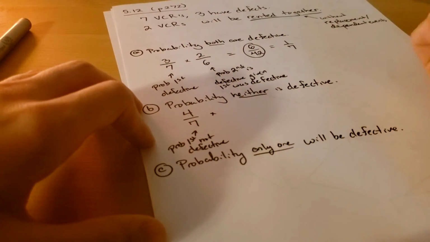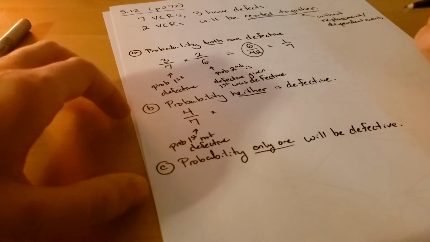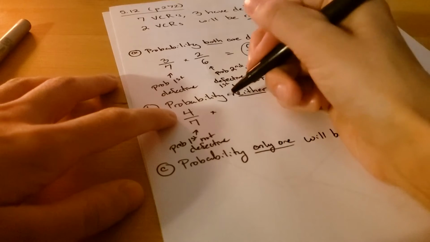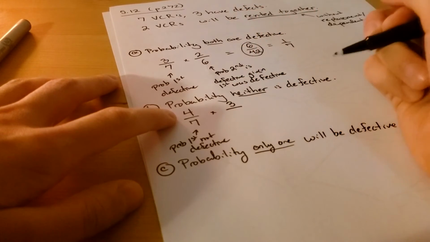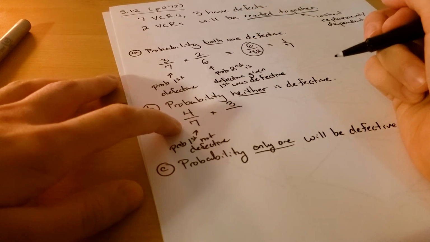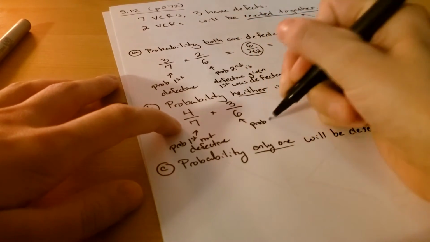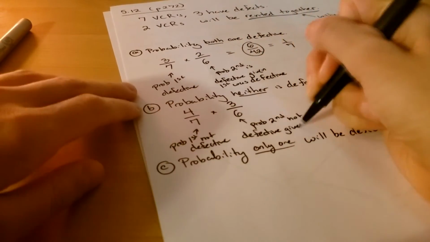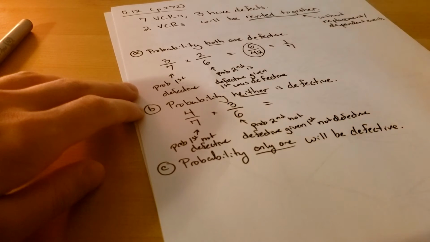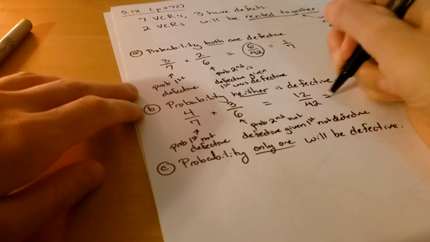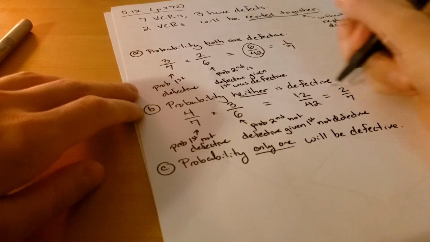Then we'd multiply that by the probability that the second one is also not defective. Since we've rented one already that is not defective, now there's only 3 left that don't have defects. And because we rented one, we only have 6 now instead of 7. And when we multiply these together, we get 12 out of 42, which reduces to 2 over 7.